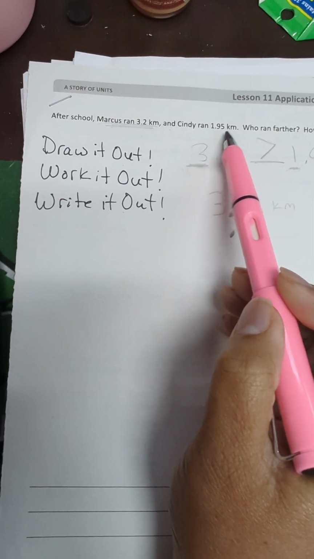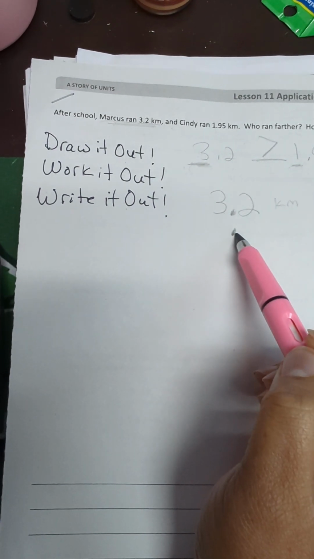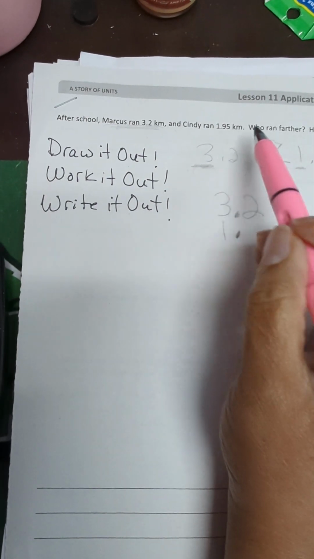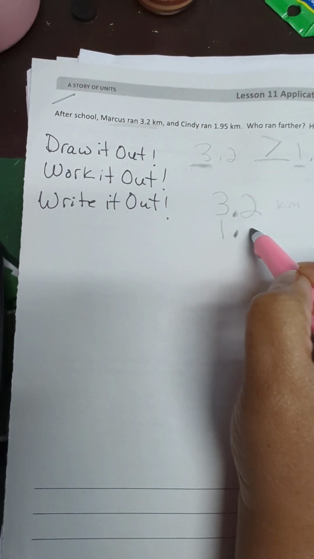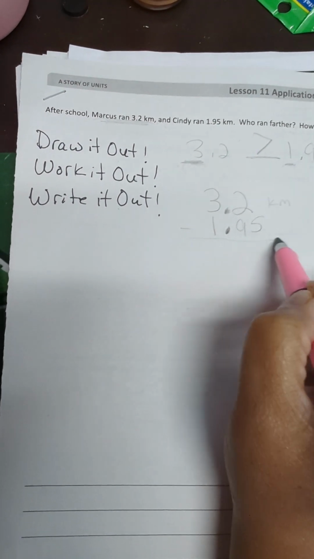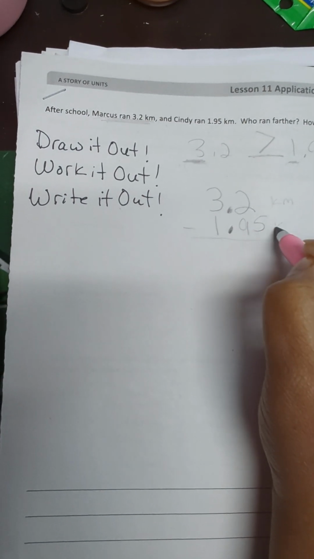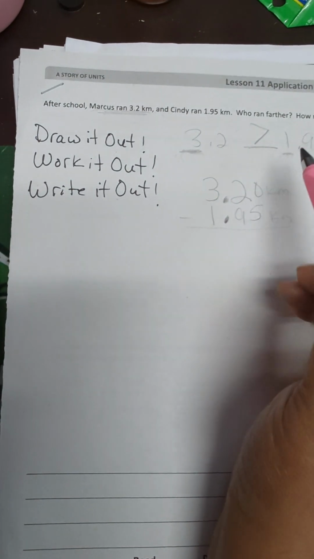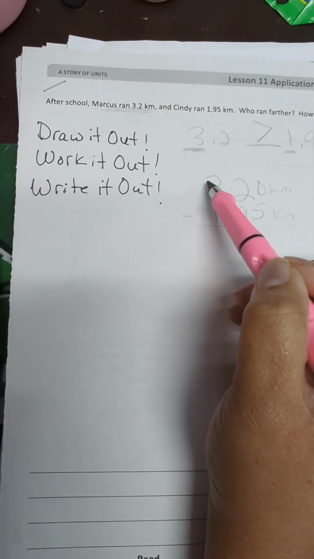We're going to subtract 1.95. We lined up our decimal. In the ones place is a 1. In the tenths place, we have a 9. And in the hundredths place, we have a 5. It looks like we have an empty space. What do we do with the empty spaces? Add a 0. It just helps us keep the same place value when we subtract.